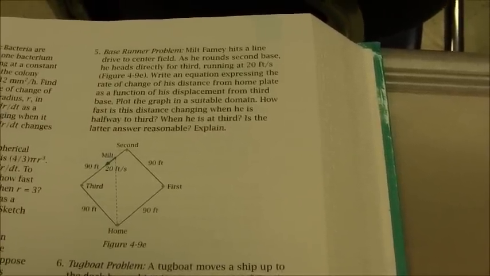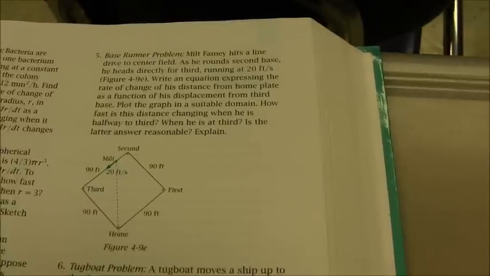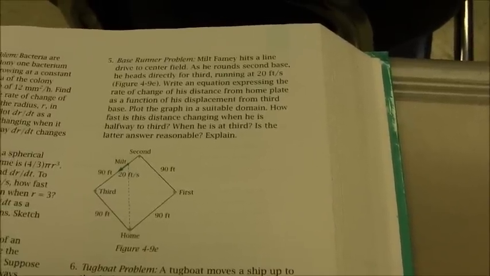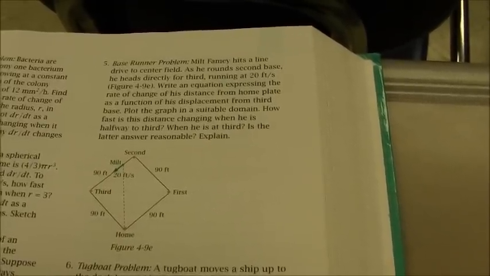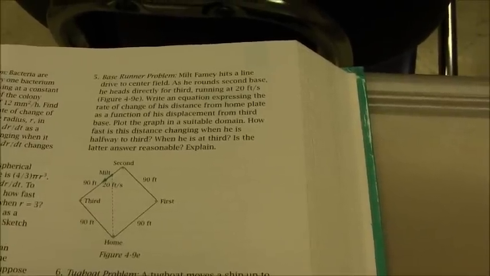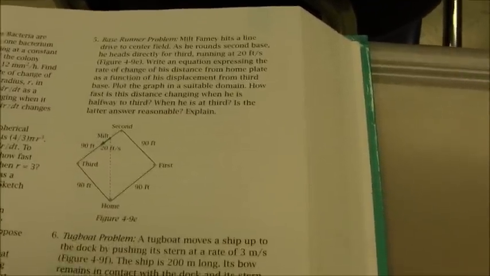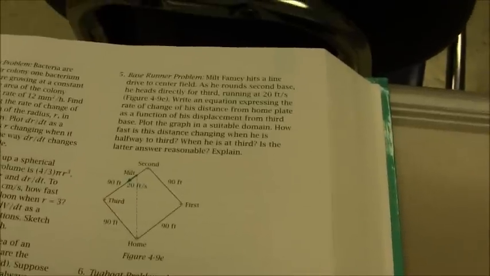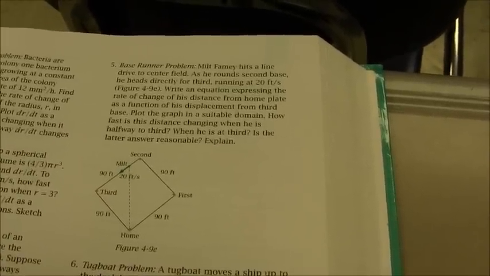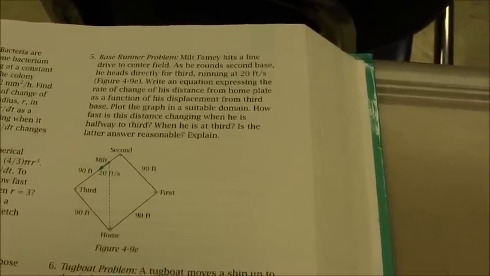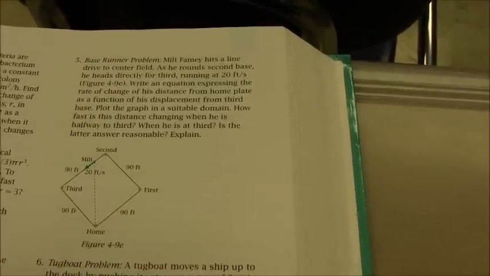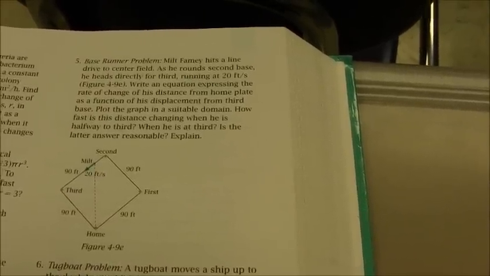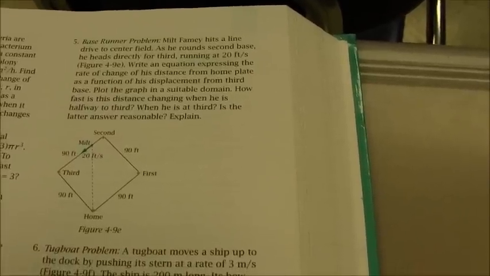Specifically, you have a right triangle being created with the distance between the base runner and home plate, and that's specifically what I'm going to be looking at here. We are told that bases on a baseball diamond are 90 feet apart, if you didn't know that, and we're told that he's running at 20 feet per second. I want to know how fast his distance is changing when he's halfway to third.